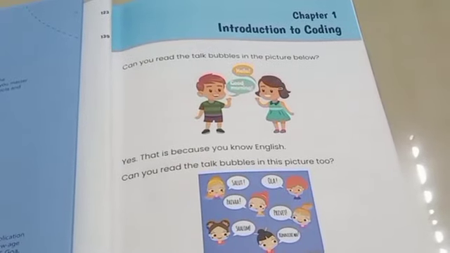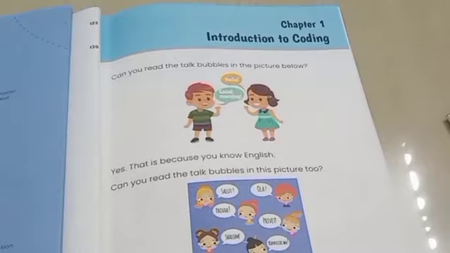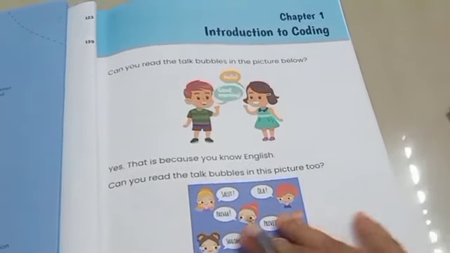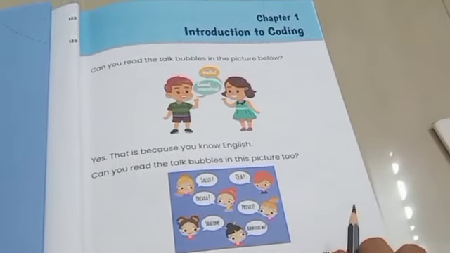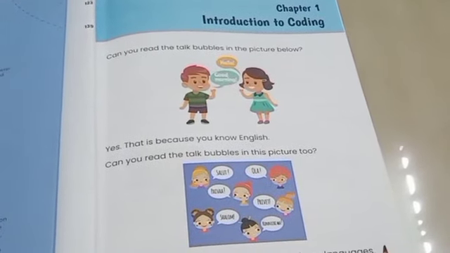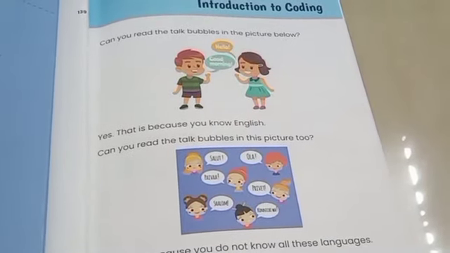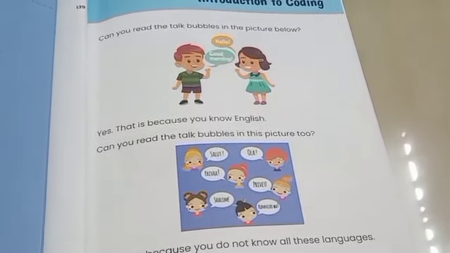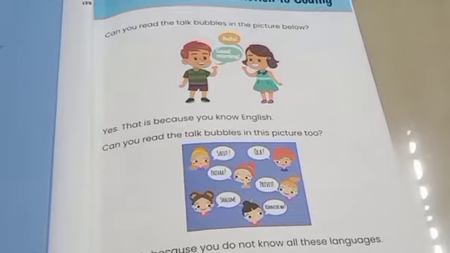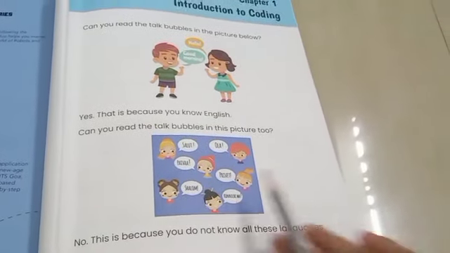Okay, class 3 students, today we will be introduced to coding. Open your book, go through this video. That means your computer science book, page number 1. We will do a basic introduction of coding today. I will mark some of the pages and some of the lines which you need to memorize. Now look at your book.